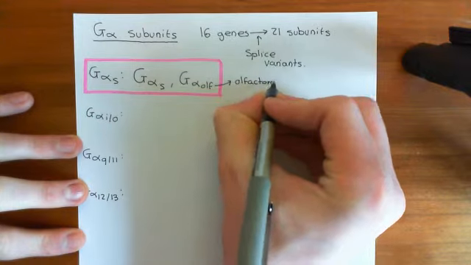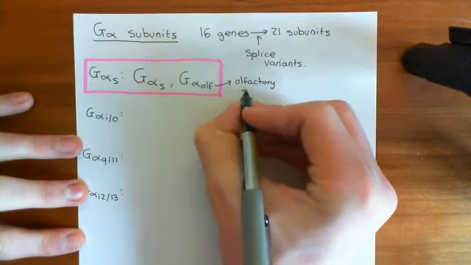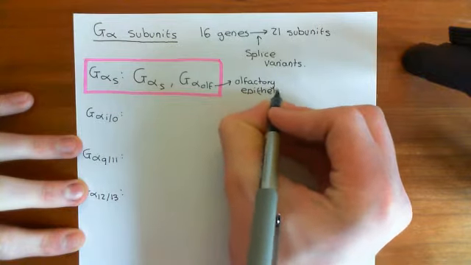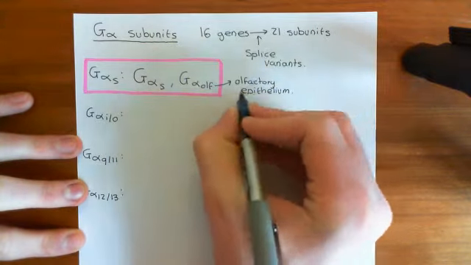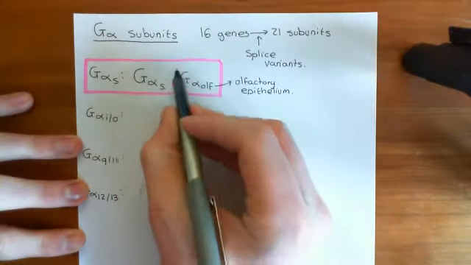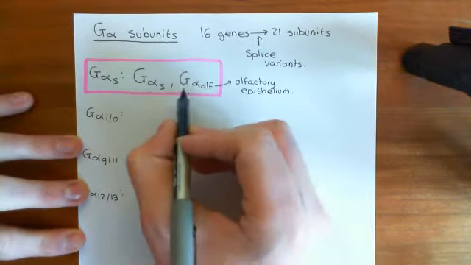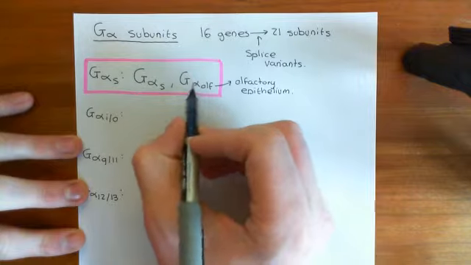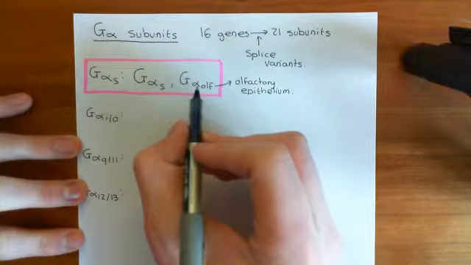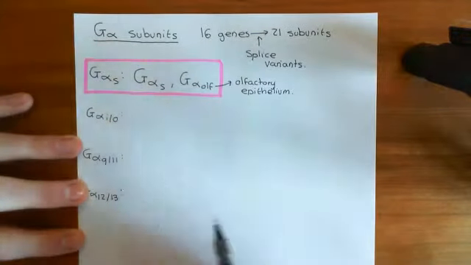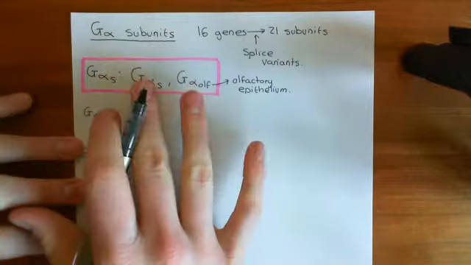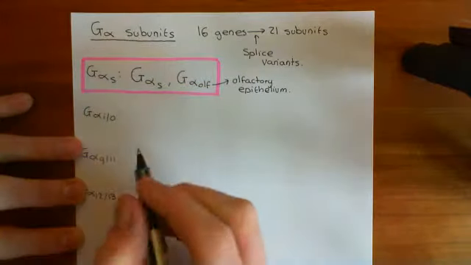In these special tissues which have G alpha olf, such as the olfactory epithelium, you find very low levels of G alpha S. So basically in these tissues, G alpha olf effectively replaces G alpha S. Instead of having G alpha S, you have G alpha olf, but effectively it does exactly the same thing.